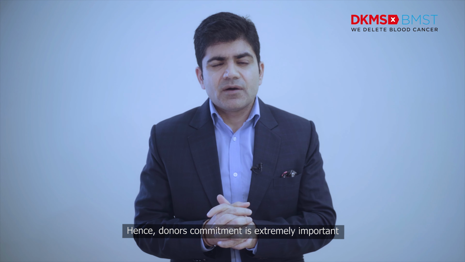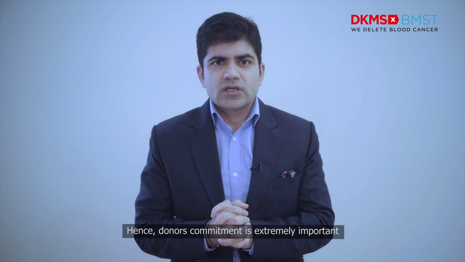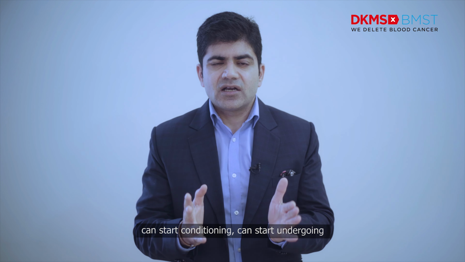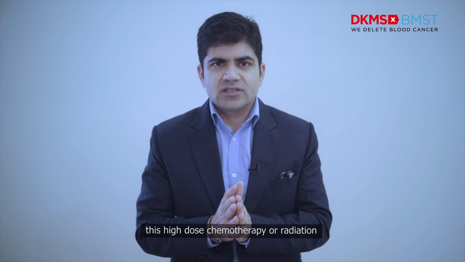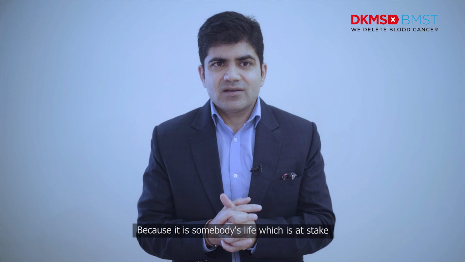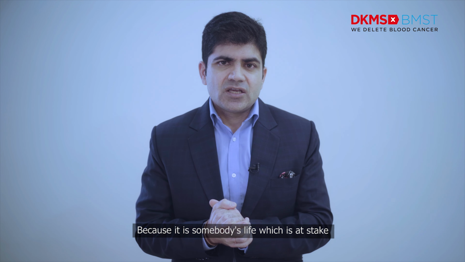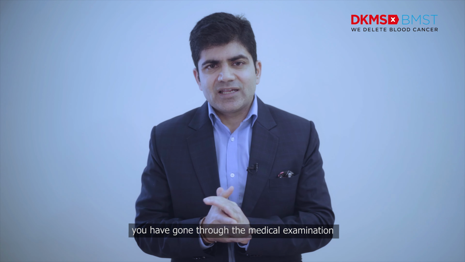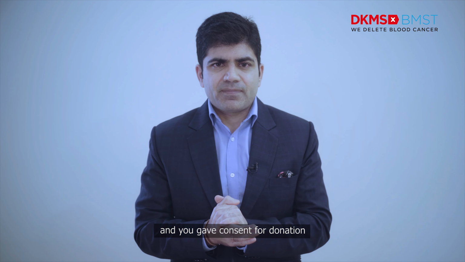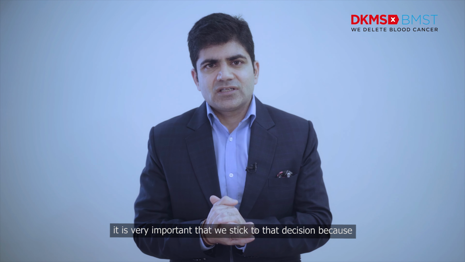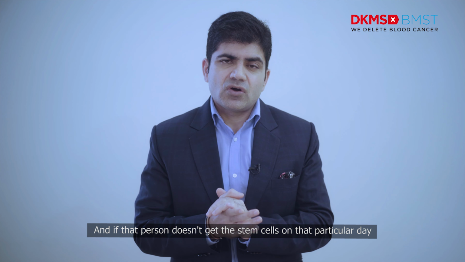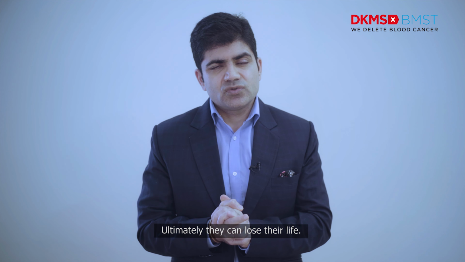Hence, the donor's commitment is extremely important, and once it has been decided that the patient can start conditioning, can start undergoing this high dose chemotherapy or radiation, the donor cannot back out after that, because it's somebody's life which is at stake. So once you have decided that you want to be a voluntary donor, you have gone through the medical examinations and you give consent for donation, it's very imperative that we stick to that decision, because somebody else's life would be at stake, and if that person doesn't get the stem cells on that particular day, ultimately they can lose their life.